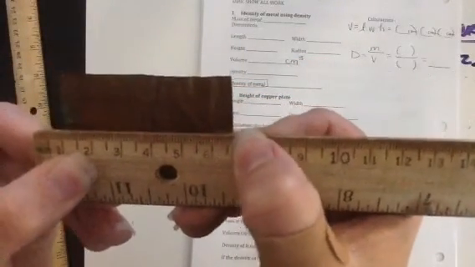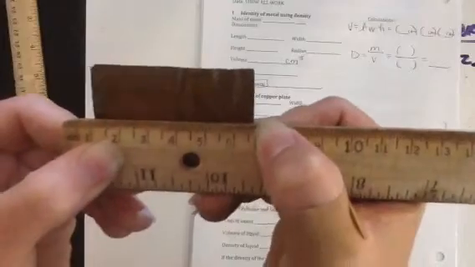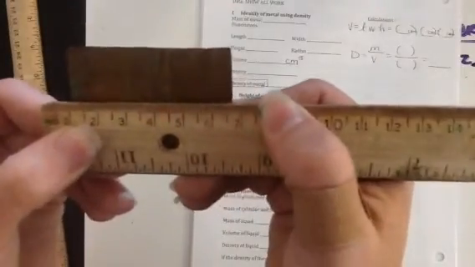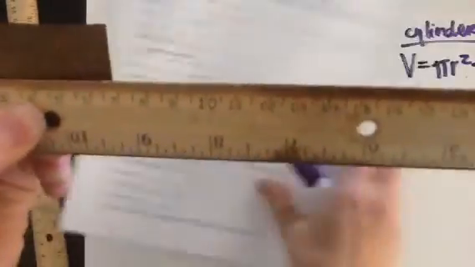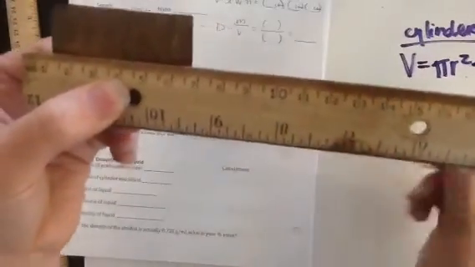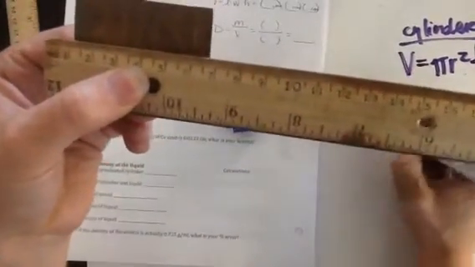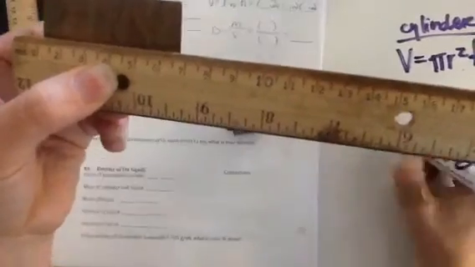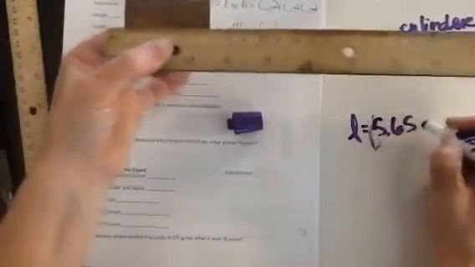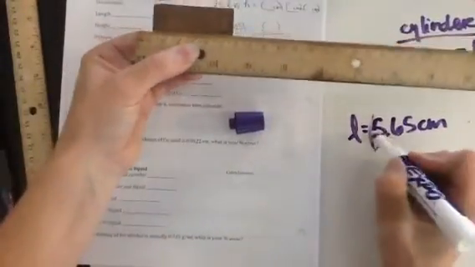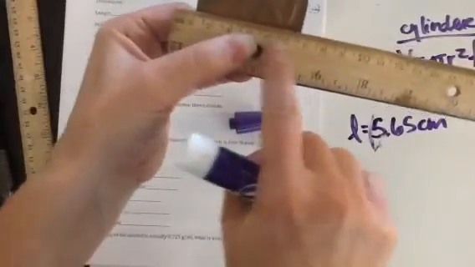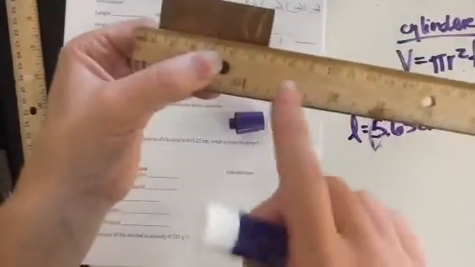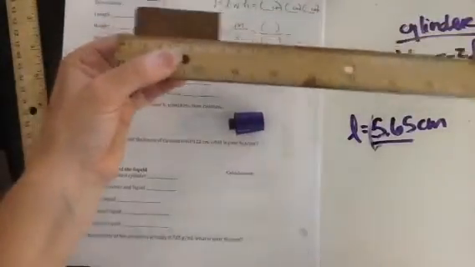5.65. It's not 7, but it's more than 6. So my answer would be, and don't record this on your paper because this is not necessarily your measurement, my length would be 5.65 centimeters. So that's the measurement, that's the precision of my ruler. All of my answers should have 3 sig figs.